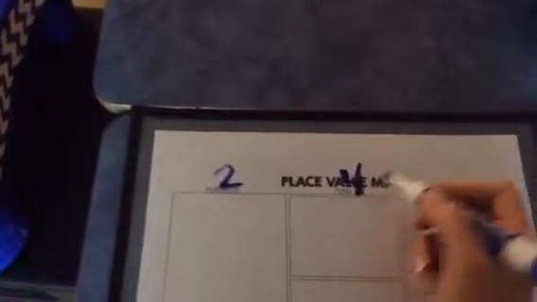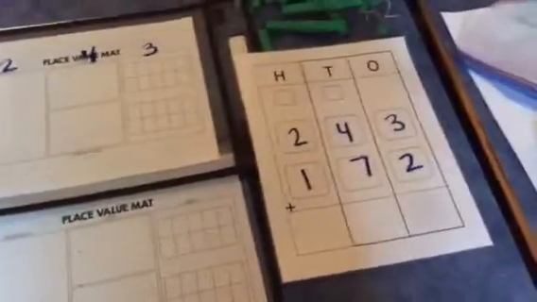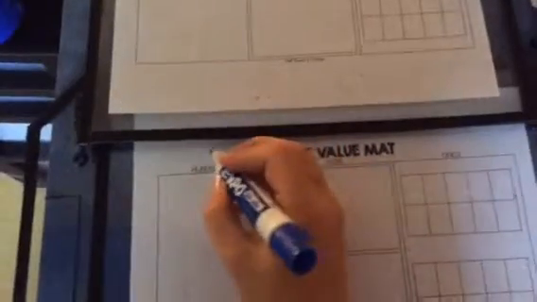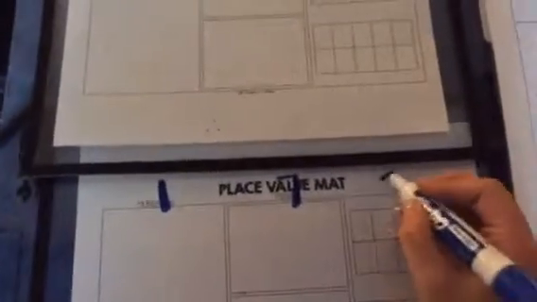2 is in my hundreds place, so that's worth 200. 4 is in my tens, that's worth 40. And 3 is in my ones, that's just worth 3. My second number is 172. So I'm going to write 1 is in my hundreds place, that's worth 100. 7 is in my tens place, that's worth 70. And 2 is in my ones place, that's worth 2.